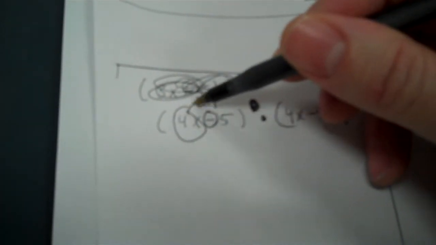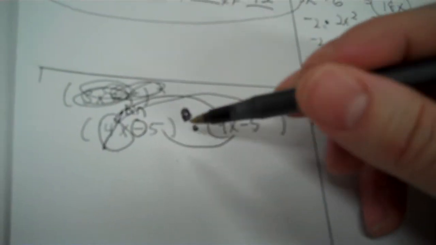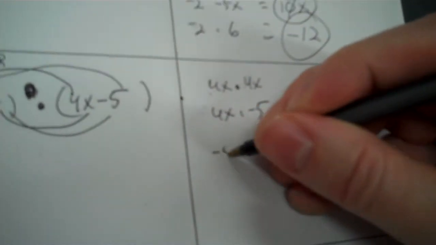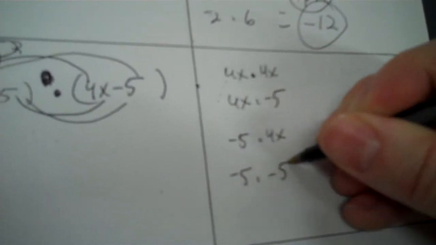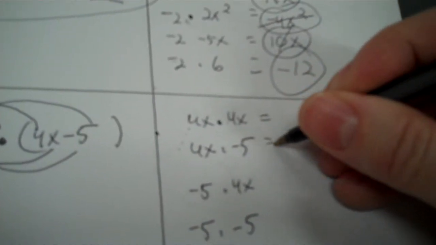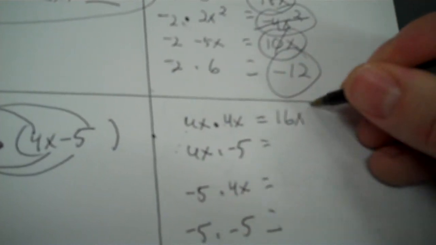And then we need to do the distribution. Okay, so 4 to 4, 4 to -5. Done. -5 to 4, -5 to -5. So 4 times 4 is 16, x to the second.